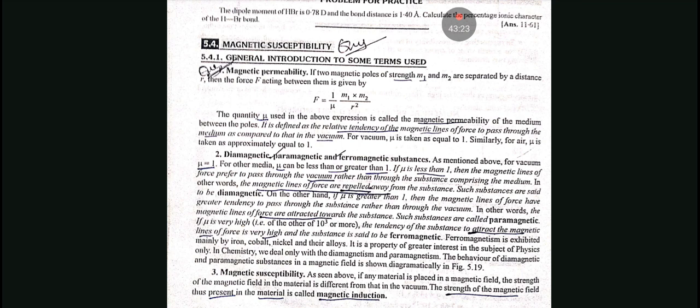Ferromagnetism is exhibited mainly by iron, cobalt, nickel and their alloys. It is a property of greater interest in the subject of physics only. In chemistry, we only deal with diamagnetism and paramagnetism. The behavior of diamagnetic and paramagnetic substances in a magnetic field is shown diagrammatically.